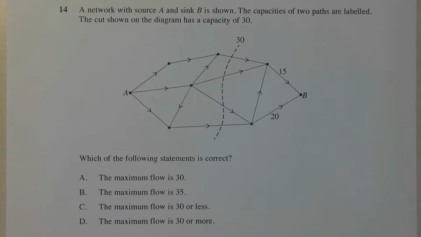That would mean then that this value here, 30, will represent the absolute maximum that this network can flow. And since there is a possibility that there may be a cut of lower value than 30, that would mean that the maximum flow of this entire network can be no more than 30. In other words, it'd have to be 30 or less. Therefore, the correct answer is option C.